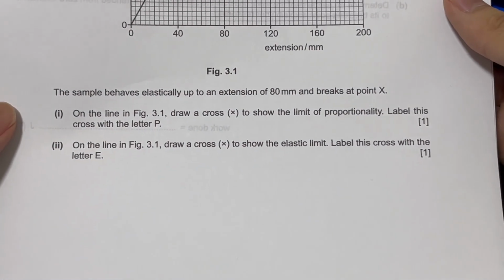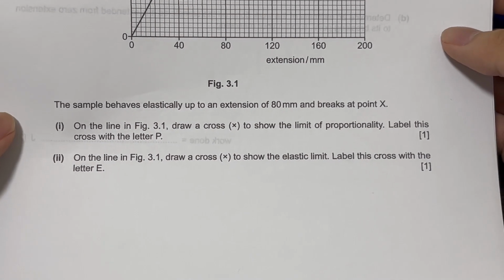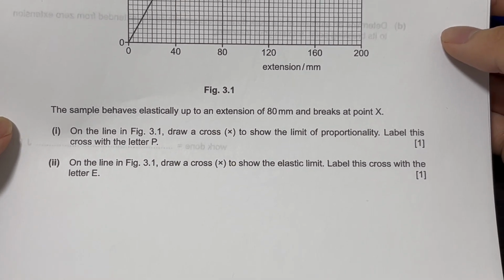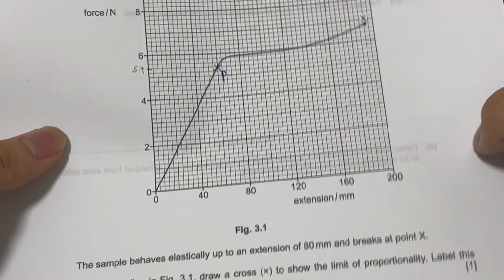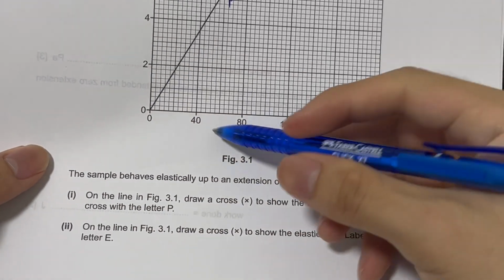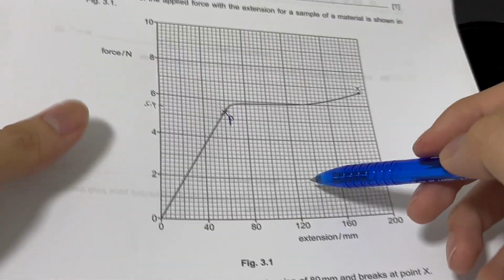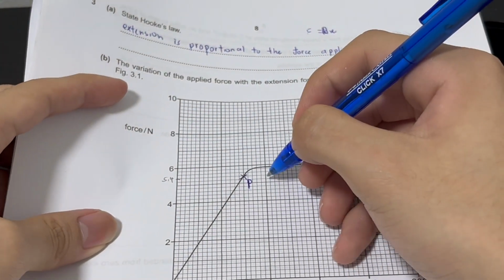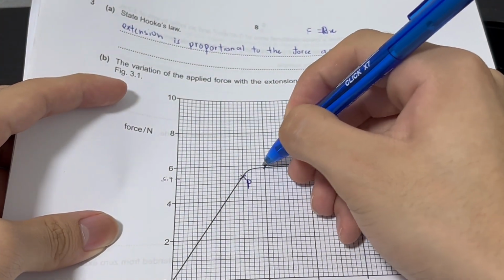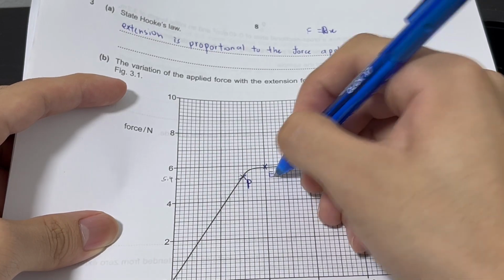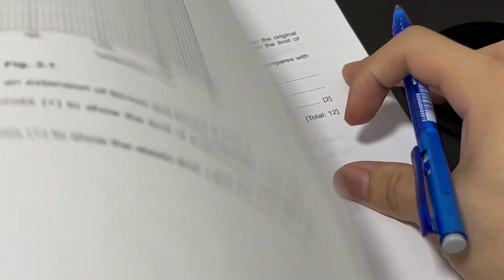Okay, now on the line in figure 3.1, draw a cross to show the elastic limit. Label this cross with the letter E. So they stated the sample behaves elastically up to an extension of 80 millimeters. So it's here.